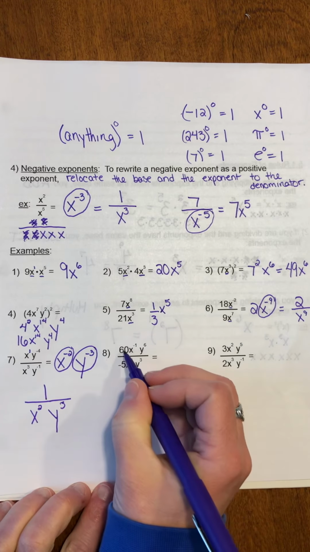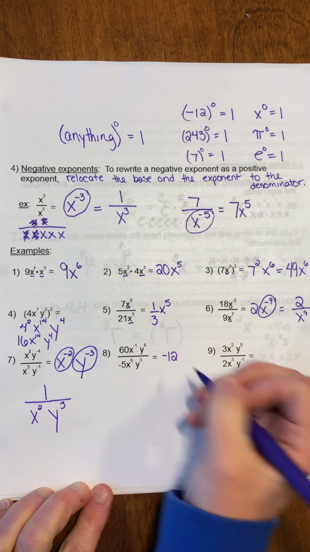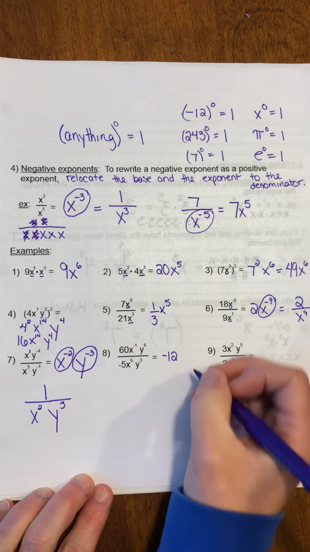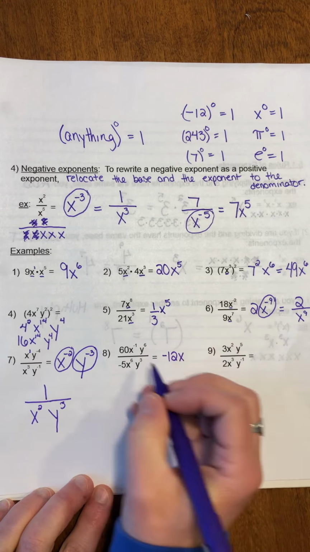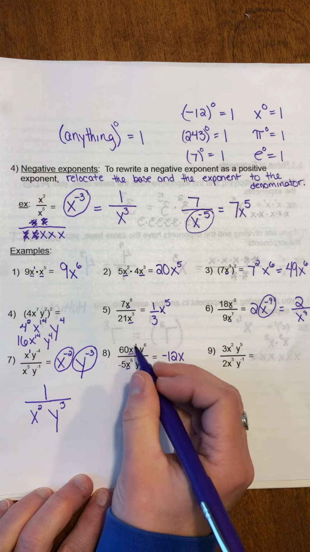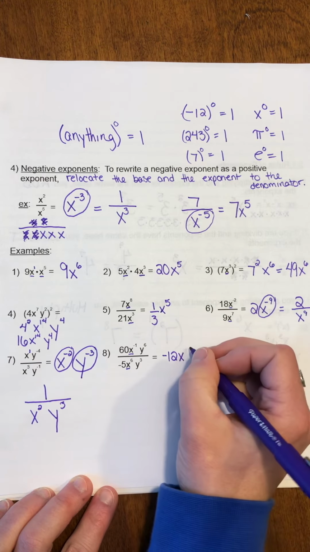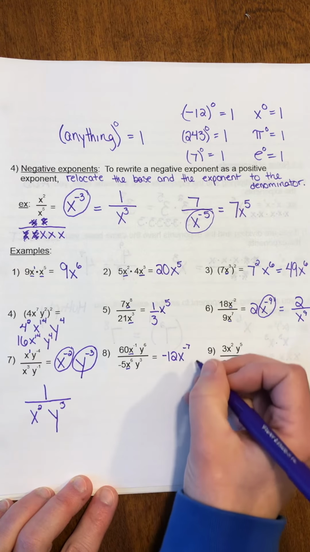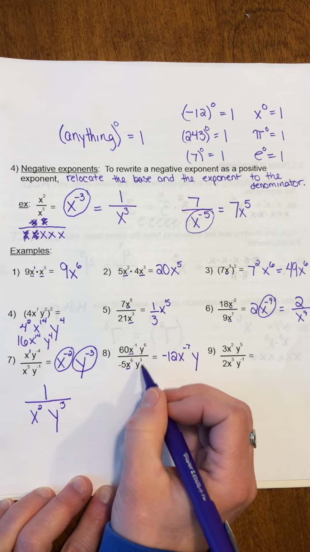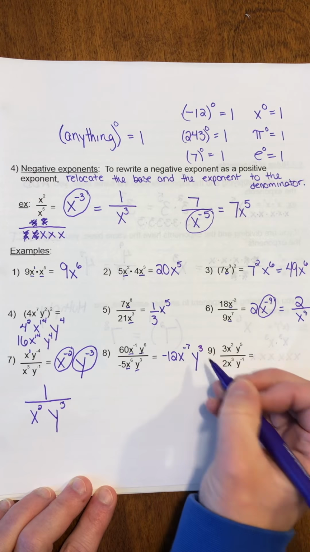So we've got 60 divided by negative 5. That's negative 12. All right, and then we've got our 2 different bases, so I'm going to work on the x one first. So x to the... so I've got negative 1 minus 6, because we're dividing, we subtract. Negative 1 minus 6 is going to be negative 7. And then I deal with my y to the 6th over y to the 3rd. So subtract those, so 6 minus 3 is 3.